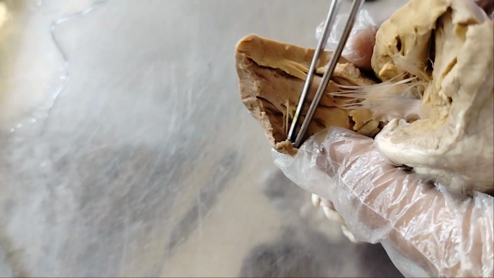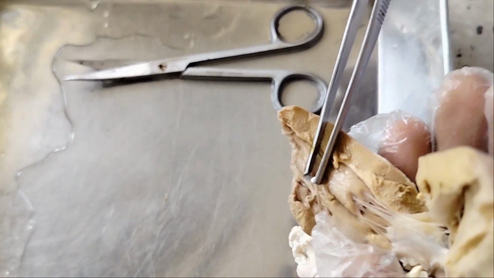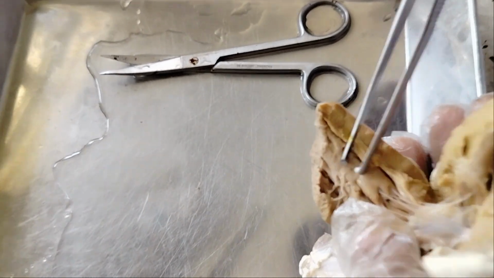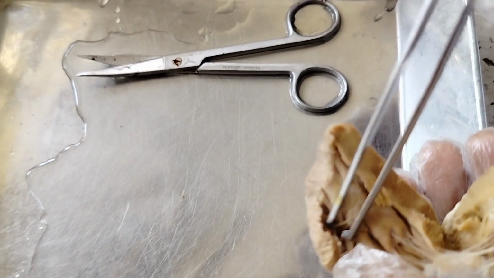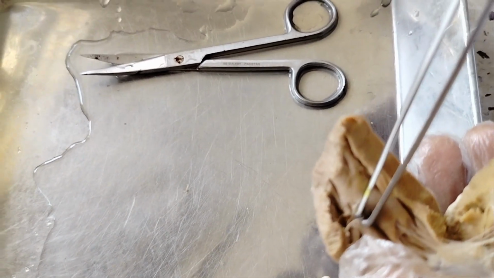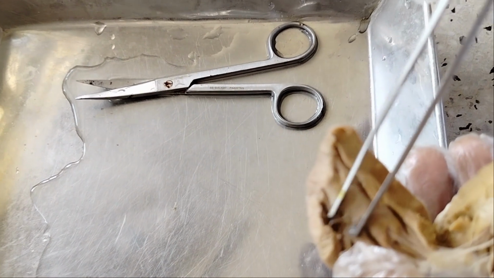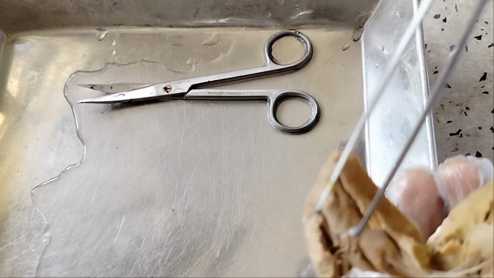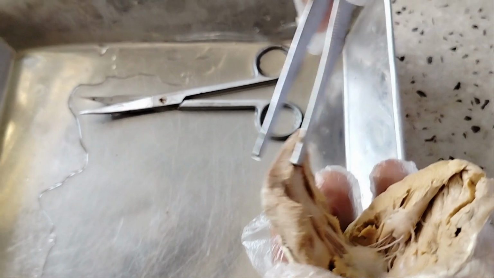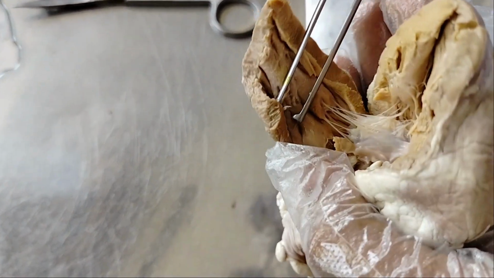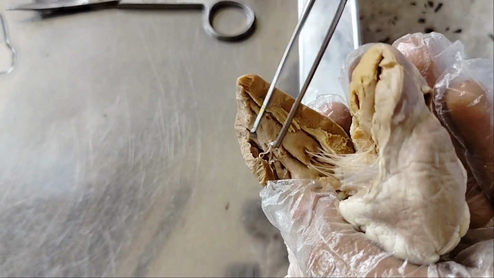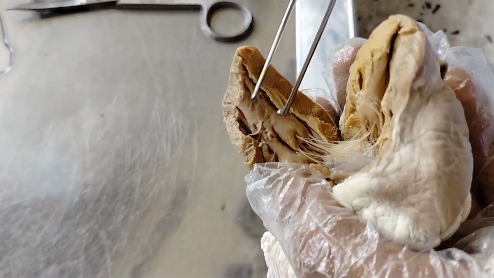And here these are the moderator bands. Here you can see these bands, these are called the moderator bands. These moderator bands are very helpful for protecting the heart from extensive expansion, or over expansion. So this is the ventricular content, and these muscles are called the trabeculae carneae. The trabeculae carneae muscle is present in the ventricle.